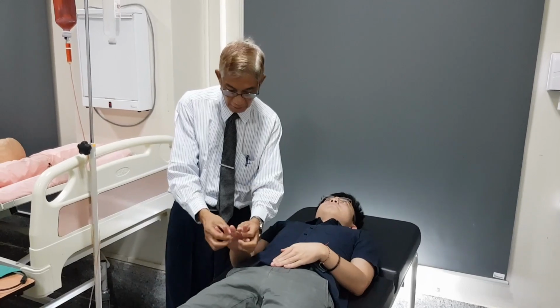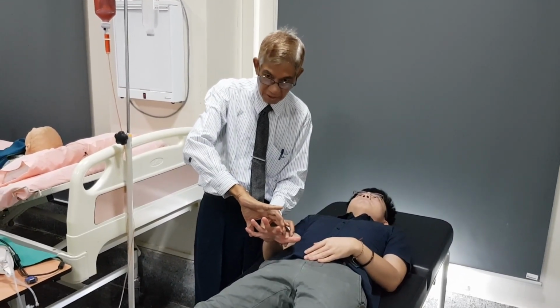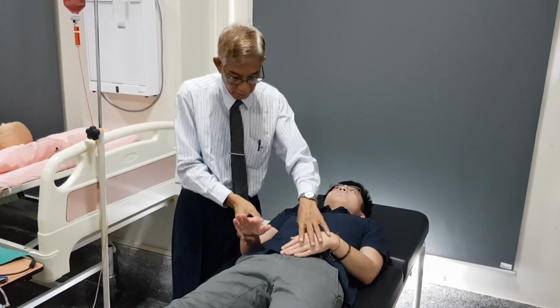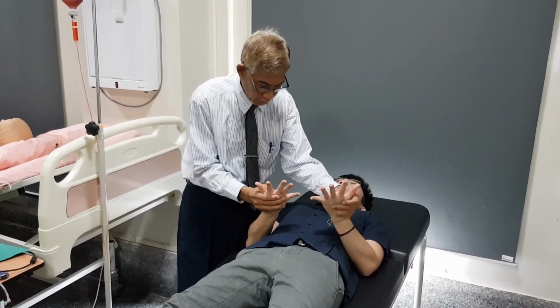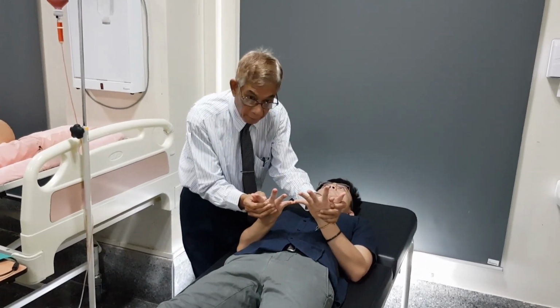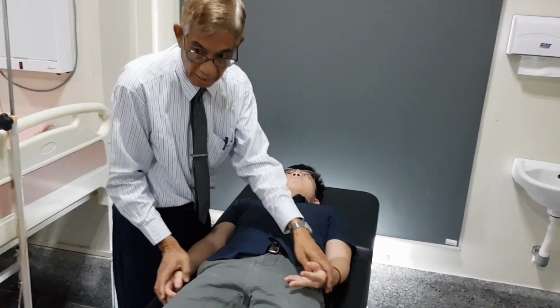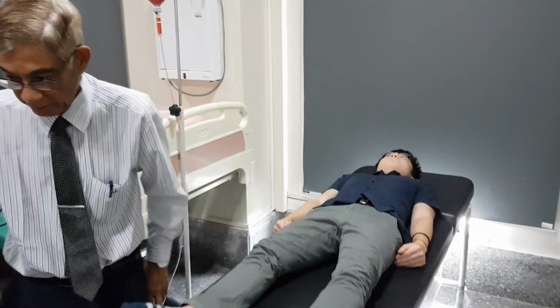Okay, abduction of the fingers. It represents T1. Abduction can be done like this again. Here, spread the fingers and push to each other. So to test the weakness. Okay, these are for the motor power.